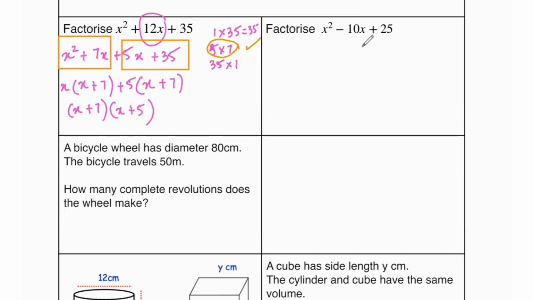Now we're going to do the same thing in the next question where it says x squared minus 10x plus 25. We multiply the coefficient of x squared with 25. That's 25 times 1, which is 25. Then we find factors of 25. So that's 5 times 5 and 25 times 1. Now, as you can see, the middle term is 10x and 5 plus 5 is equal to 10, which means we can replace the middle term with 5 and 5. That's going to be x squared minus 5x minus 5x plus 25. Split it into two groups.